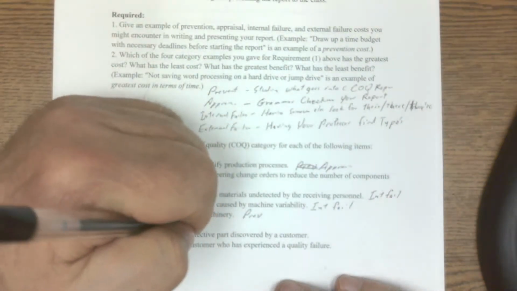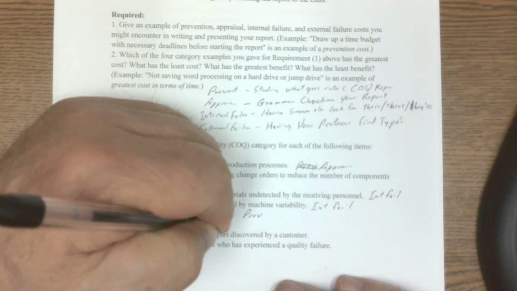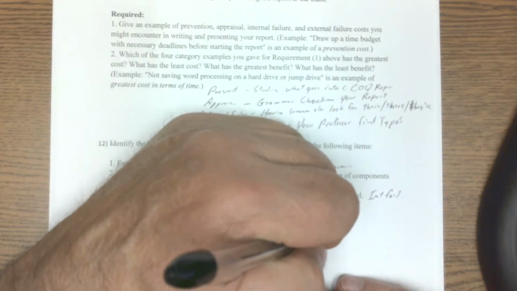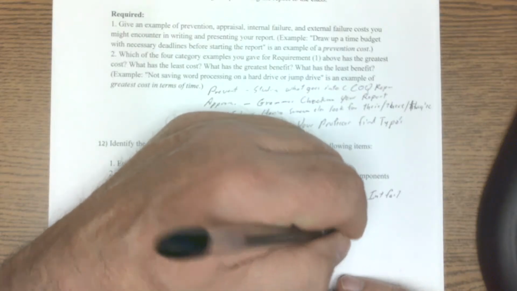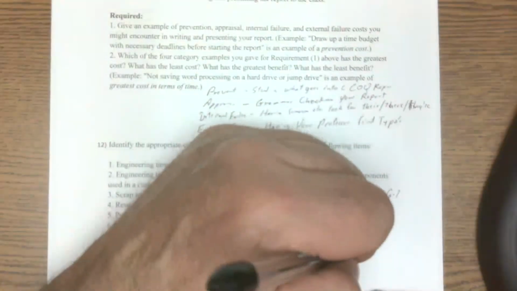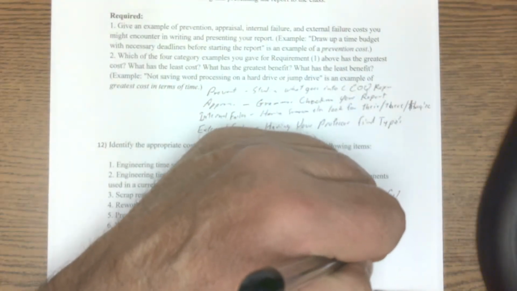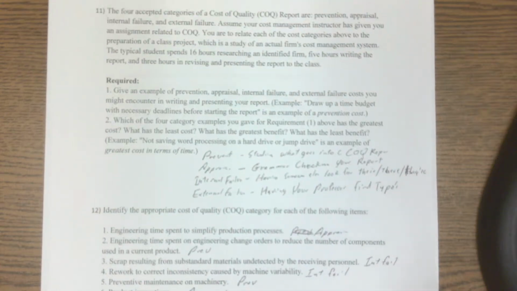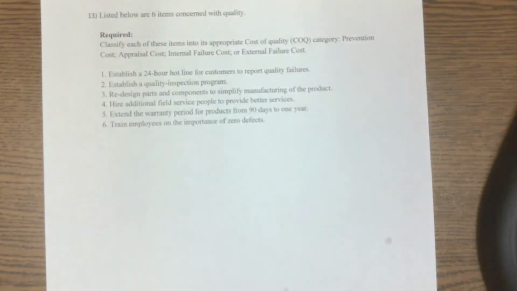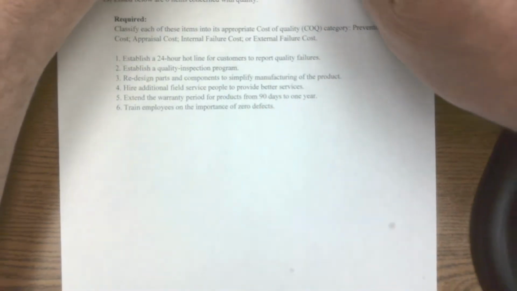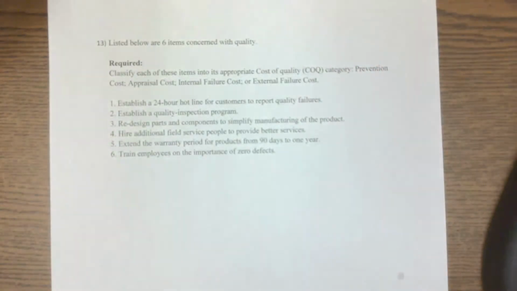Preventative maintenance on machinery, that's prevention. Product inspections, that's appraisal. Air freight to replace a defective part by a customer, that's external failure. And long distance call to a customer who has experienced quality failure, that is external failure. All right. And then our last one of these, listed below are 6 concerns of quality, and we want to classify those.